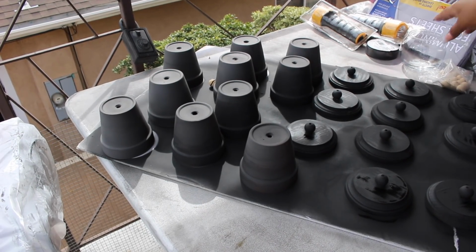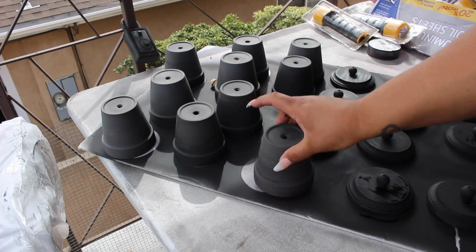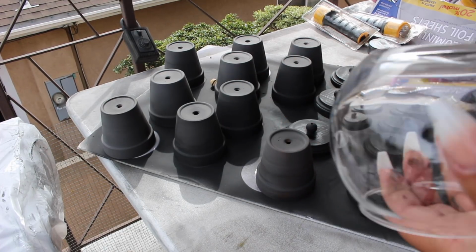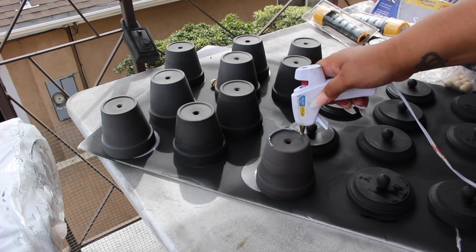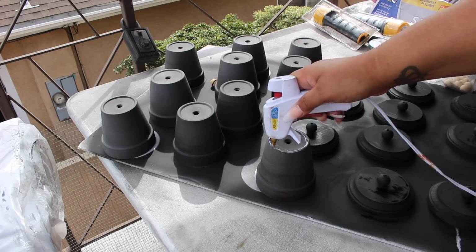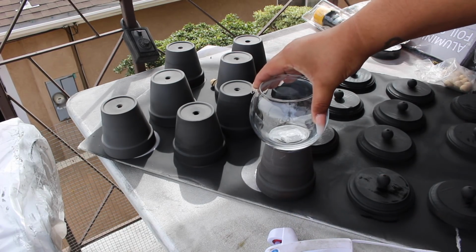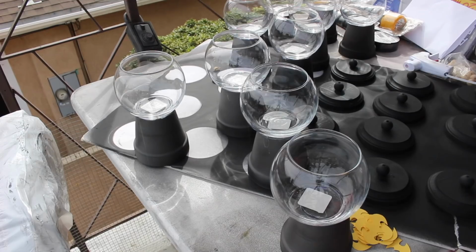Okay, so the next thing we're going to do is attach the little balls to the bases and make sure they're facing downward. So what I'm going to do is just place some glue all over the rim and then place this right on top, just like that.